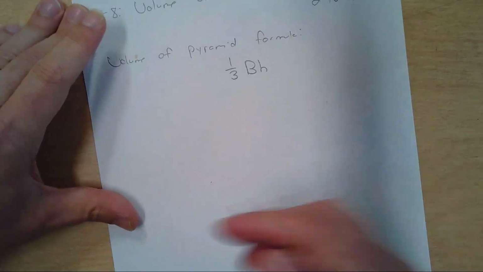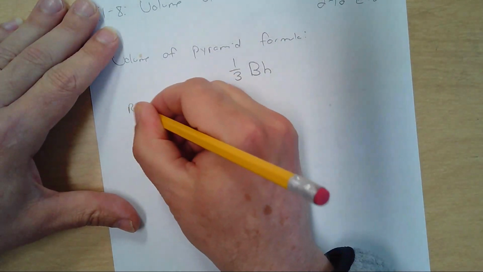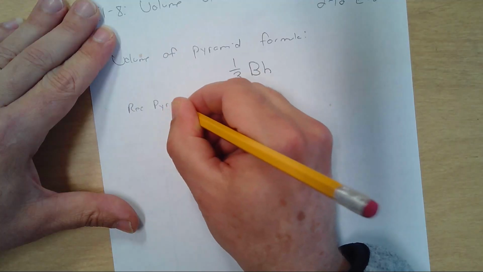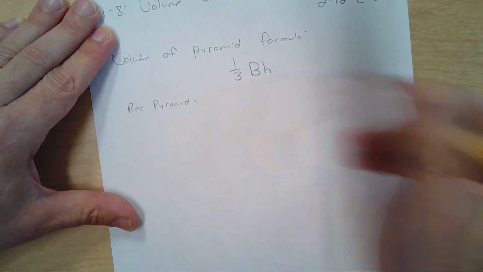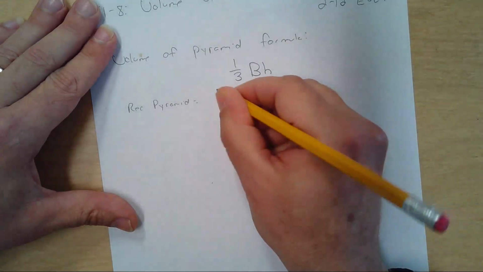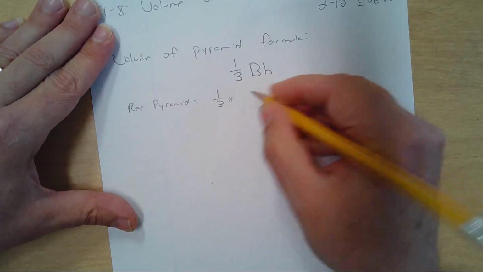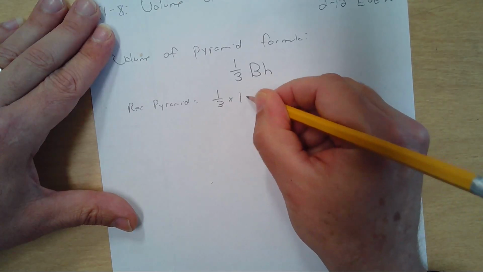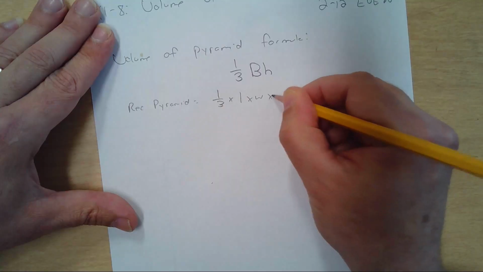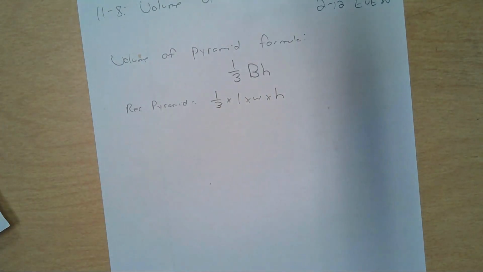So if I broke it down a little further, a rectangular pyramid, which has a rectangle bottom, would be 1/3 times, in this case, the base is a rectangle. Rectangle is length times width, and then times the height of the pyramid.